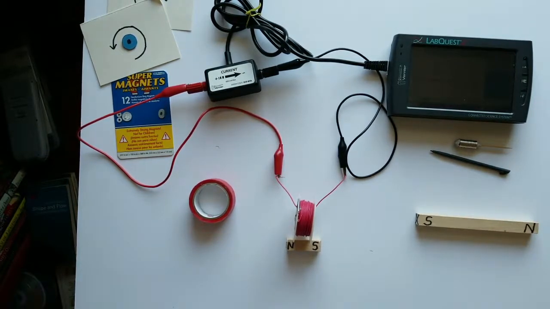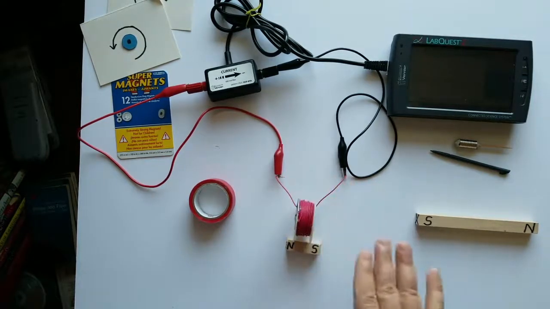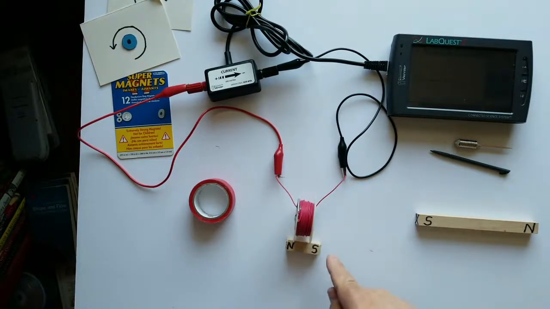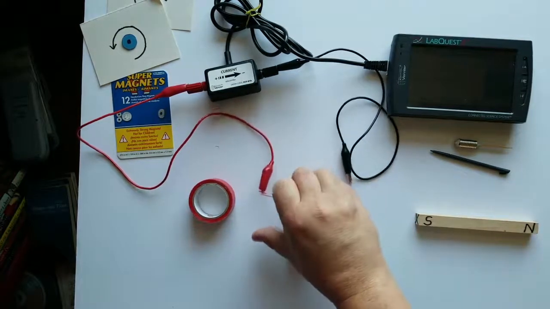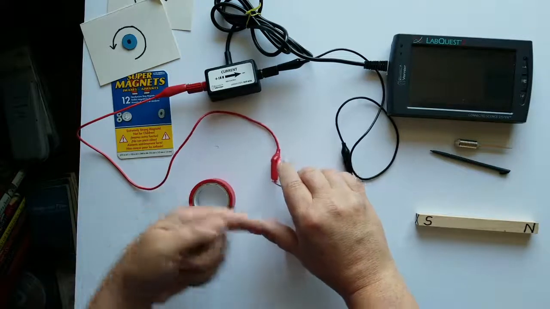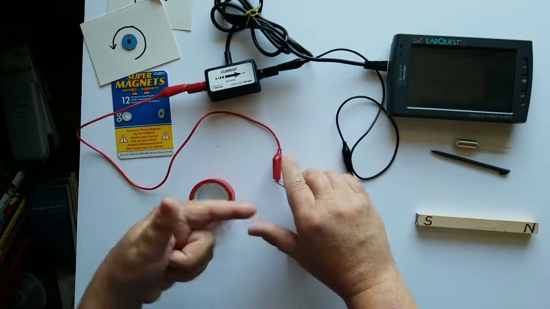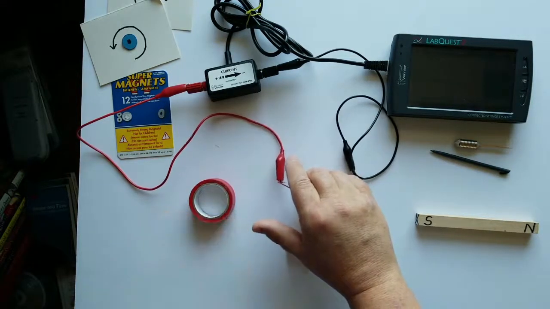Now, I want you to think about this. If that is the South Pole, now we're going to focus in on the coil. That's the South Pole, here's the North Pole. Look at how my fingers curl. So if you're looking this way, you're seeing in the coil a North Pole.